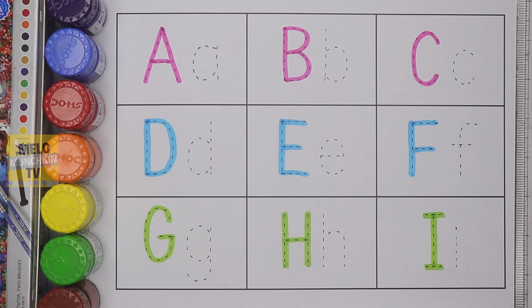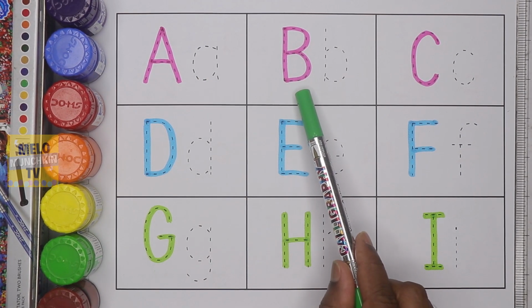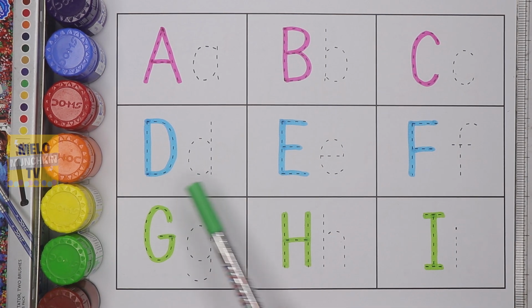Let's repeat from the beginning. A, B, C, D, E, F, G, H and I. Next we'll write small letters.